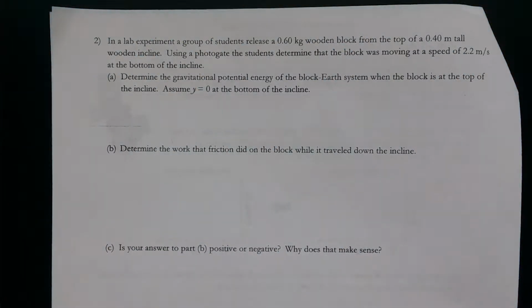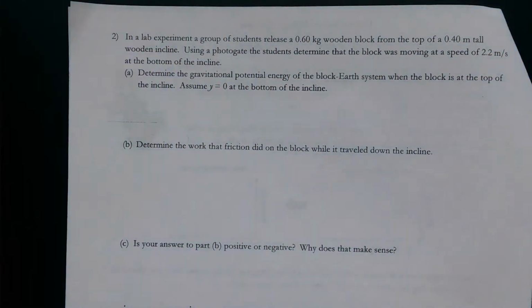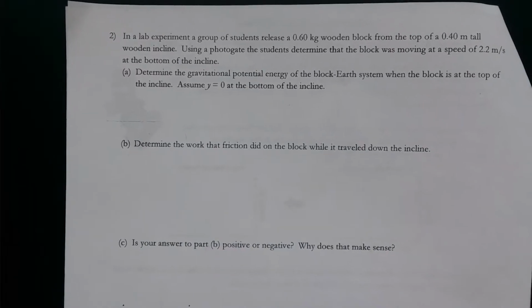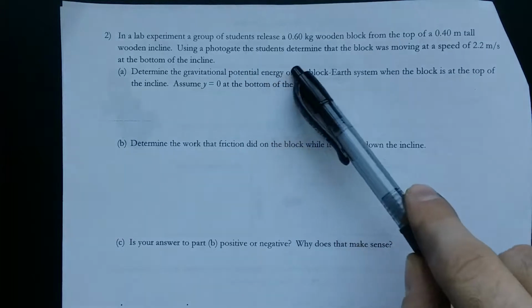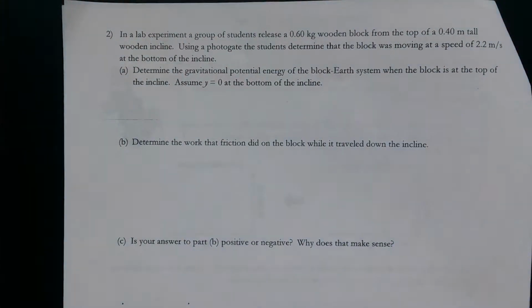Alright, in a lab experiment, a group of students release a 0.6 kilogram wooden block from the top of a 0.4 meter tall wooden incline. Using a photo gate, the students determined that the block was moving at a speed of 2.2 meters per second at the bottom of the incline. Determine the gravitational potential energy of the block Earth system while the block is at the top of the incline.